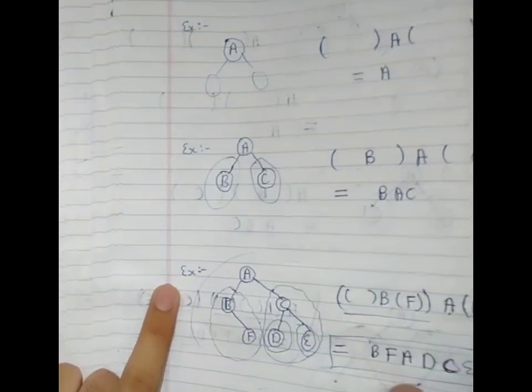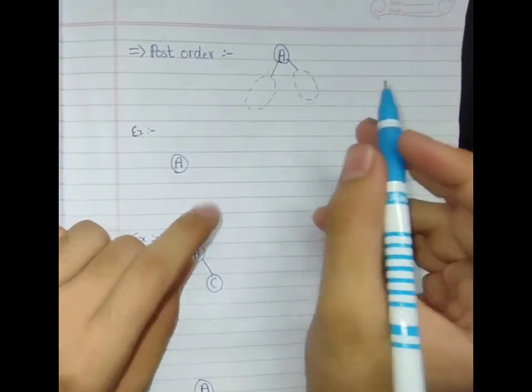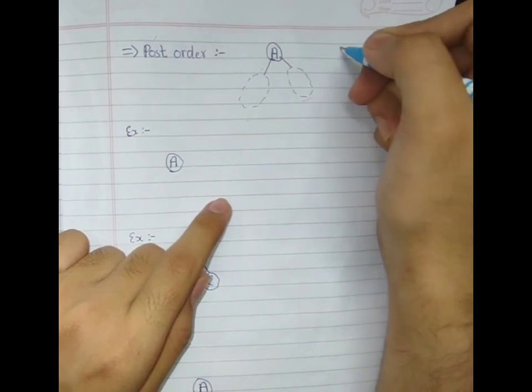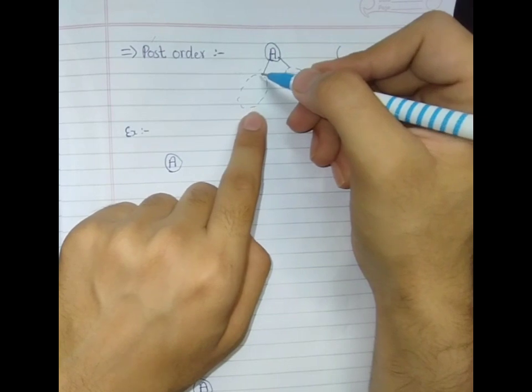Now we will move on to the post order traversal. Here again the process is the same, the only difference is that the root node will be written in the end. And first we will write down the post order traversal of the left branch.